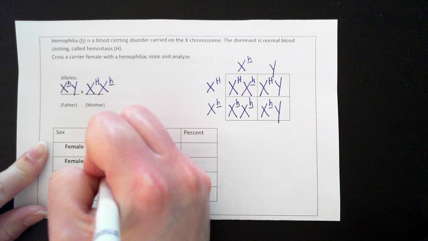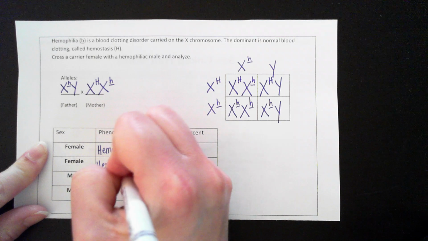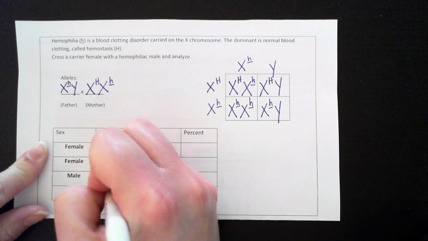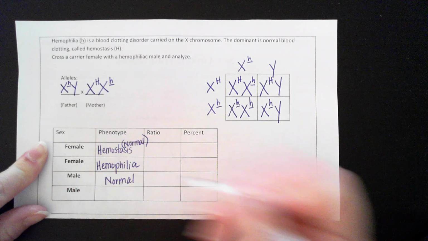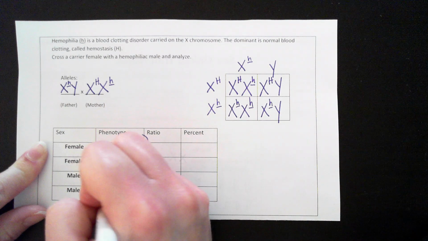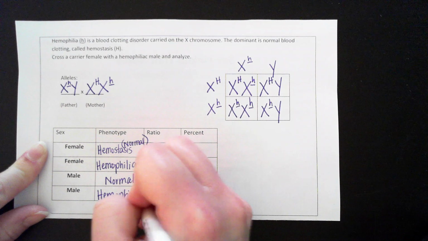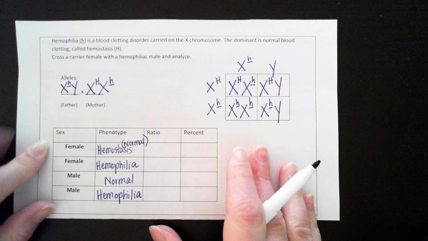Or hemophilia. You could then have normal or hemophilia.